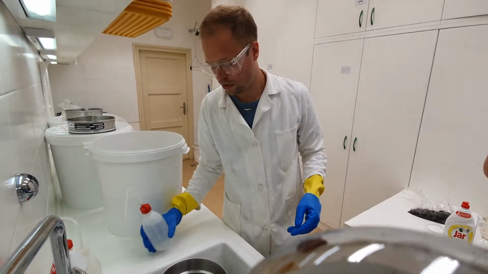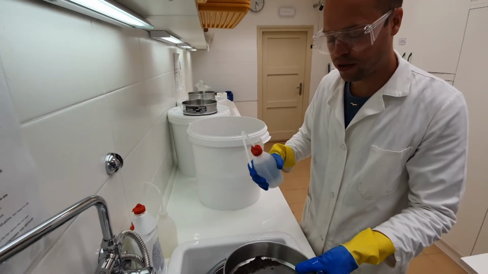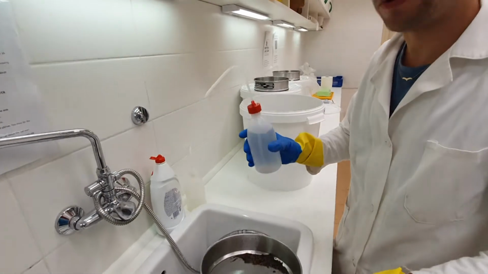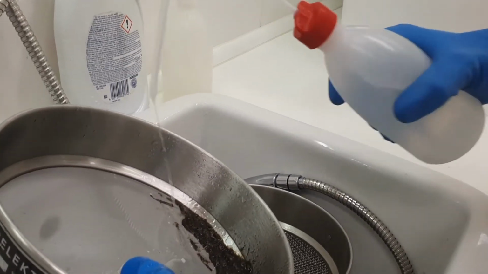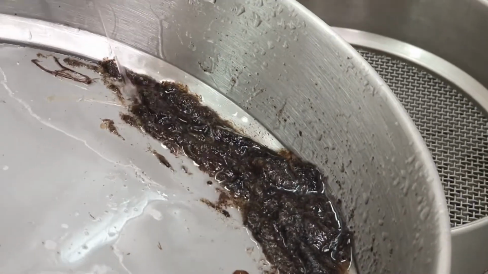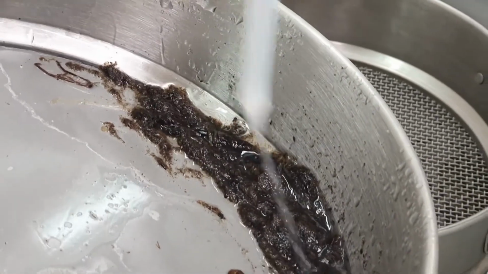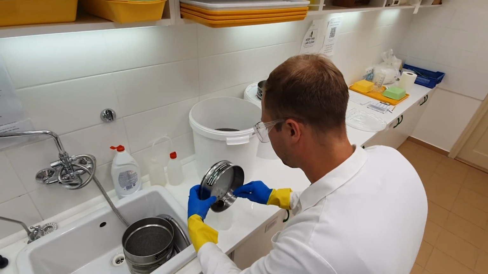When you think that you got rid of all the soap from this sample, you're gonna rinse it once more, but then with ethanol, to make sure that all the excess water is gone. And this would really help, if there's any soap left in there, to expel it together with the water. So then finally, you got your float.